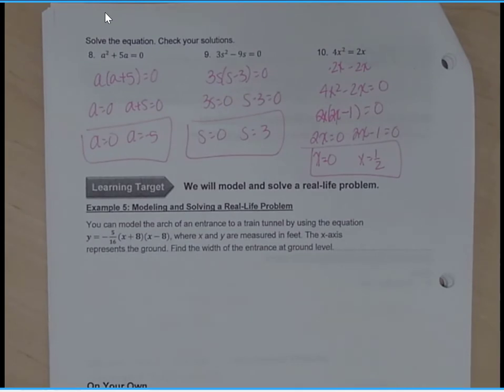So for A, you should have had x equals 0 and -5. For 9, s equals 0 and 3. And for 10, x equals 0 and 1/2.